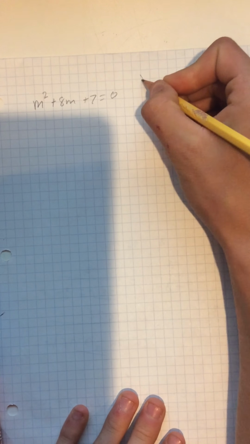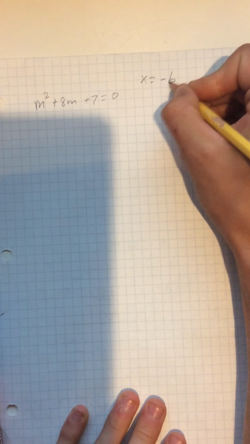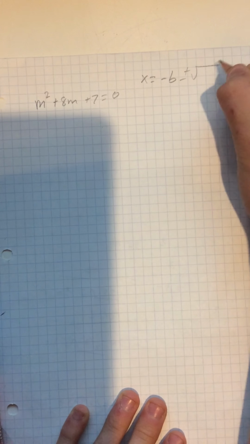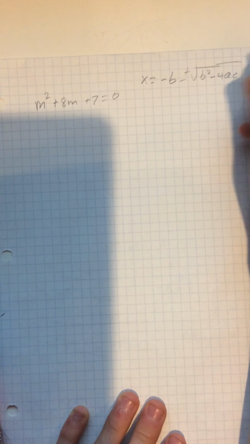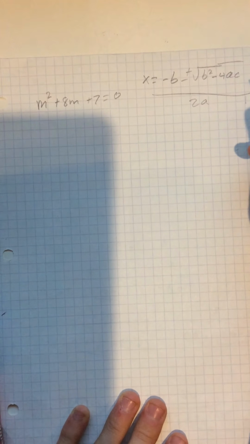Here we have the equation m squared plus 8m plus 7 equals 0, and we have to solve it using the quadratic formula. We know the quadratic formula is x equals negative b plus or minus the square root of b squared minus 4ac all over 2a.